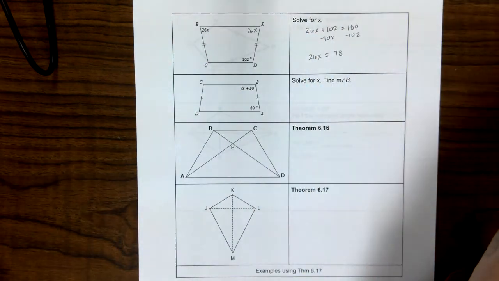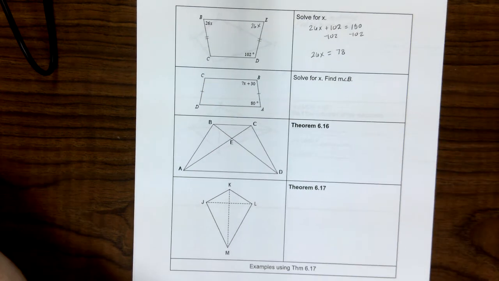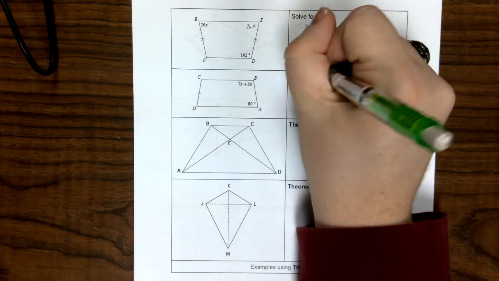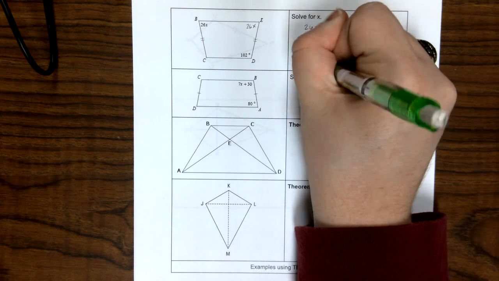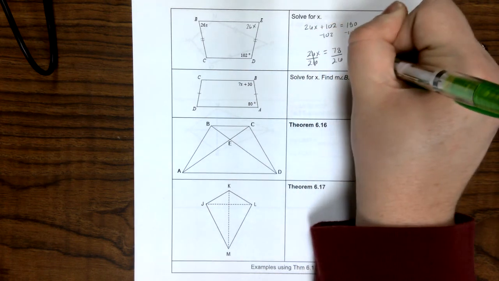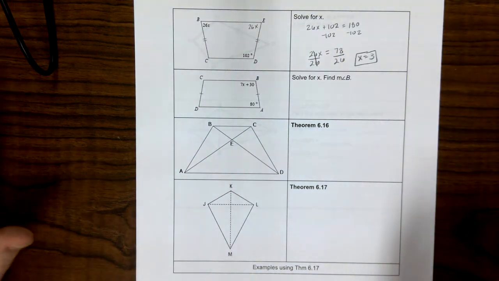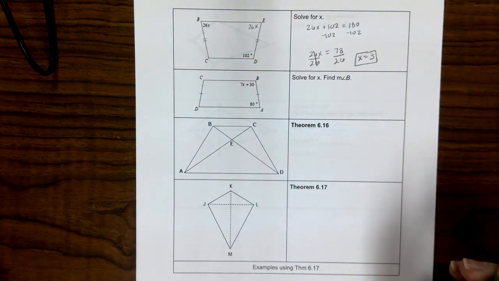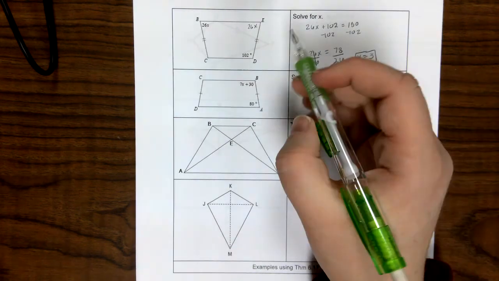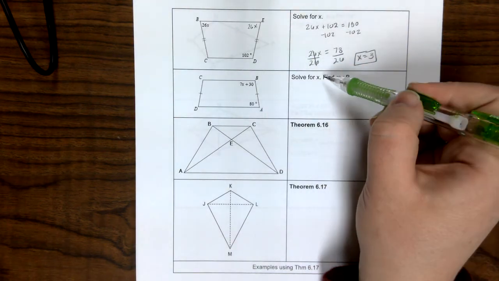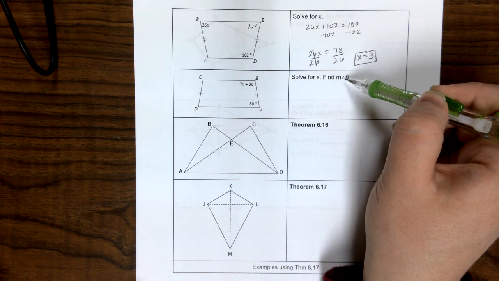That's 78. Oh, that didn't work out. Divide by 26. We get x to be 3. Okay? Same idea here. We're going to solve for x, and then we're going to find the measure of angle B.